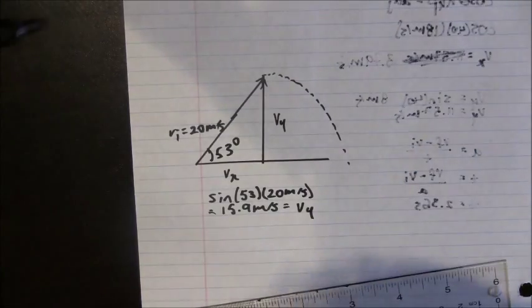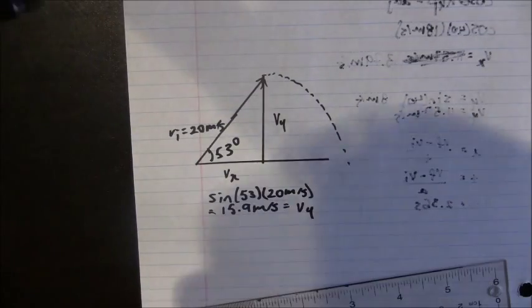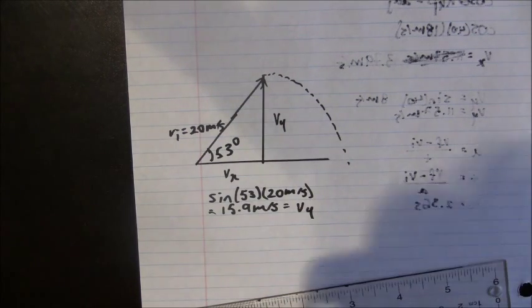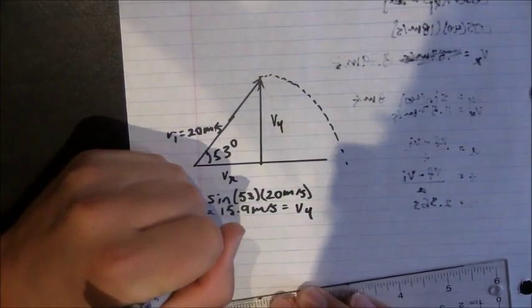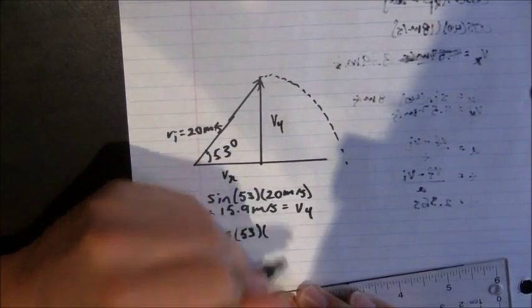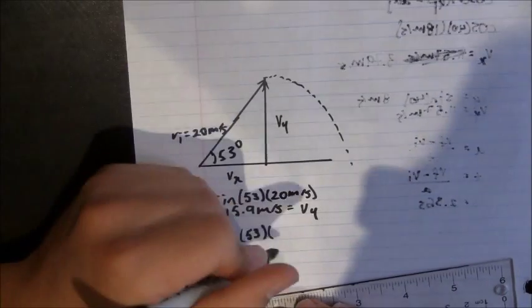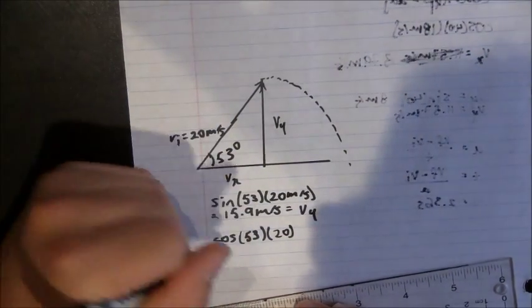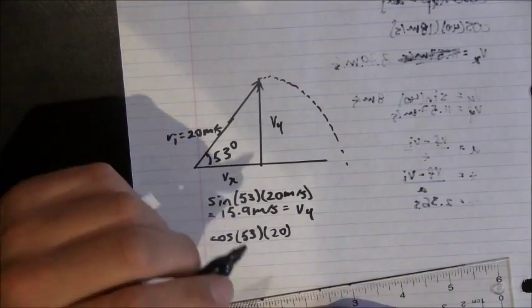And same goes for cosine. Well, almost. Cosine is adjacent over hypotenuse. So let's find adjacent. Let's say the cosine of 53 times our hypotenuse, which is 20 meters per second, is our horizontal component.